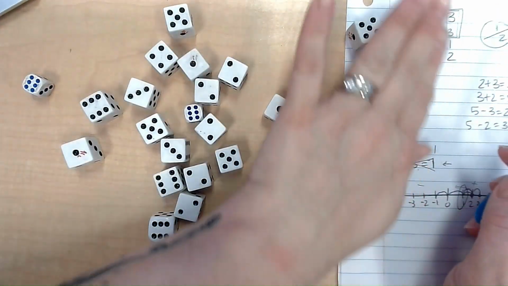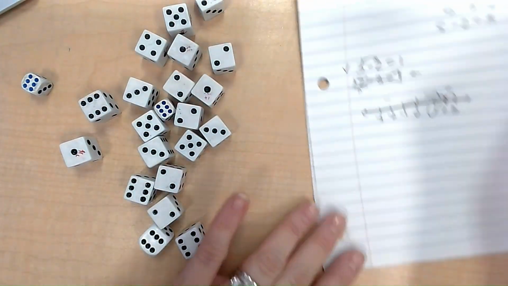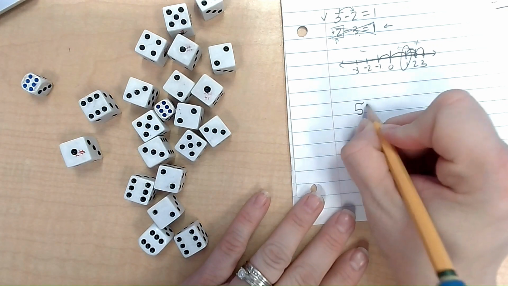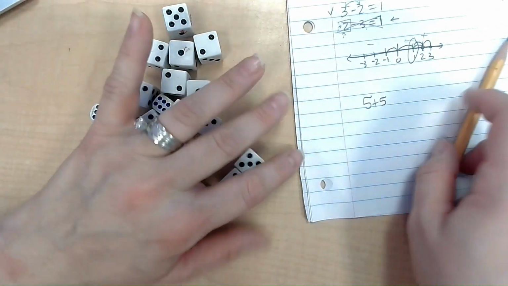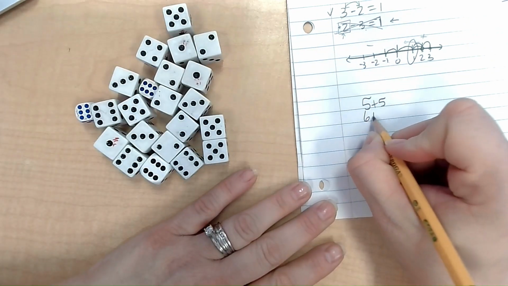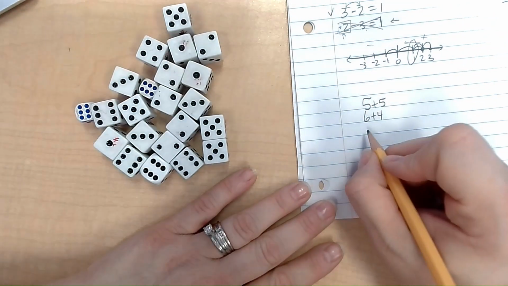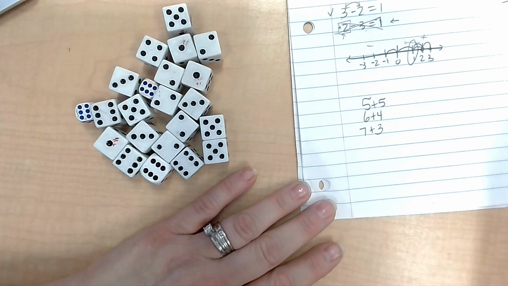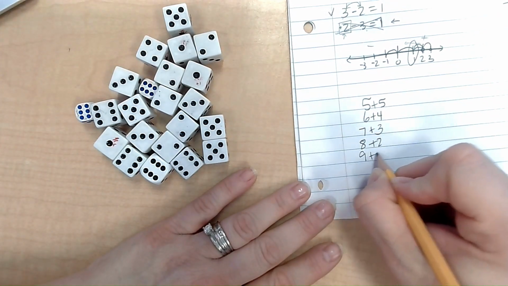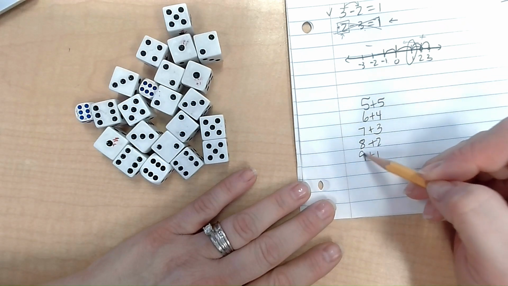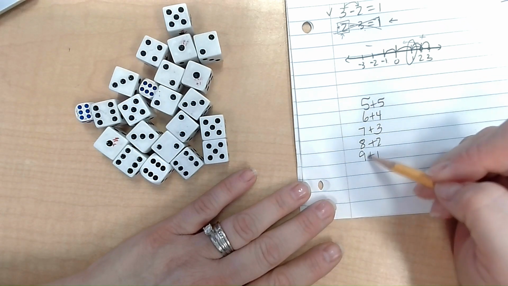All right, the ways to get to 10 are, I can do 5 and 5, okay, with the dice. Another way to get to 10 is going to be 6 and 4, 7 and 3, 8 and 2, 9 and 1. Did you see what happened here? 4, 3, 2, 1. They go kind of in order.